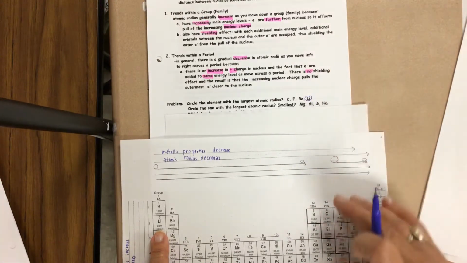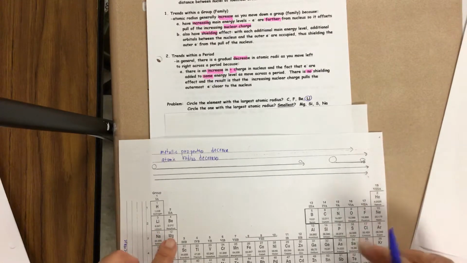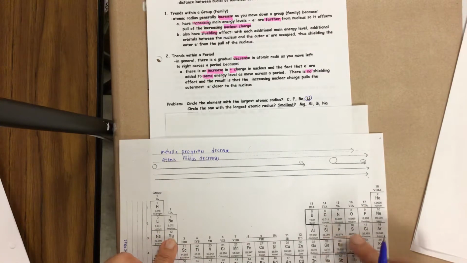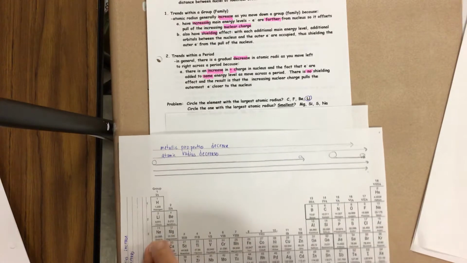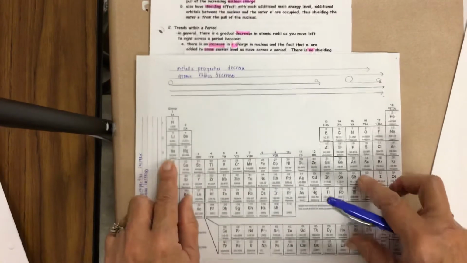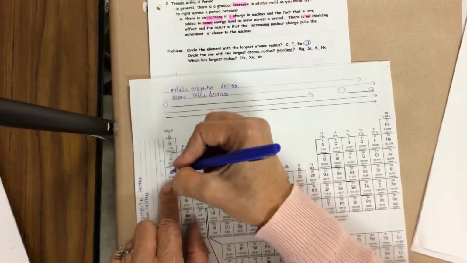The next example, circle the one with the larger atomic radius. So now you have magnesium, silicon, sulfur, and sodium. So once again, they're in the same period. So remember, as you go across a period, your atomic radius will decrease. So the one with the largest would be sodium.